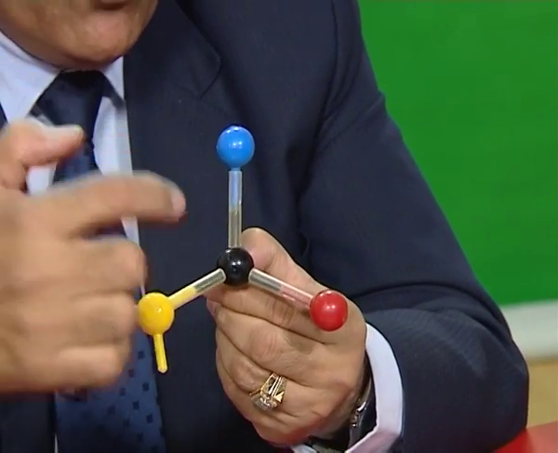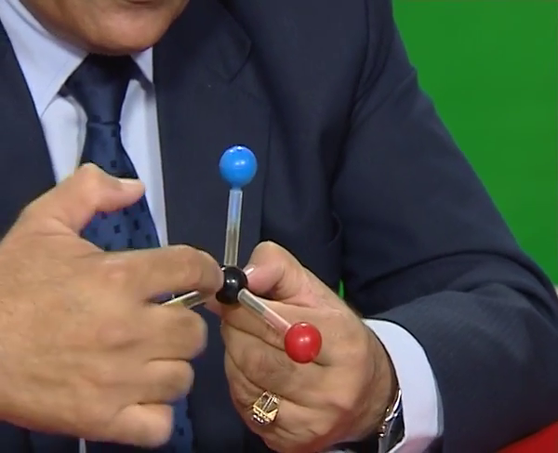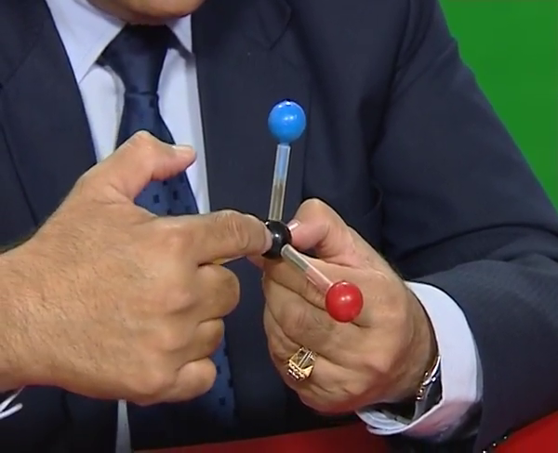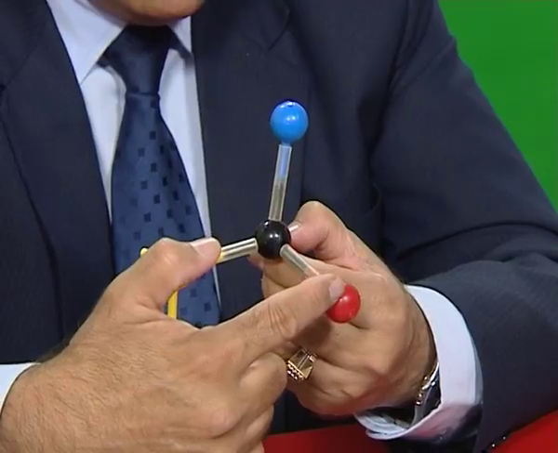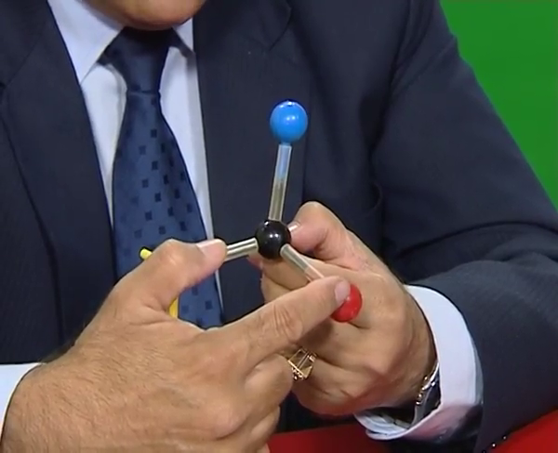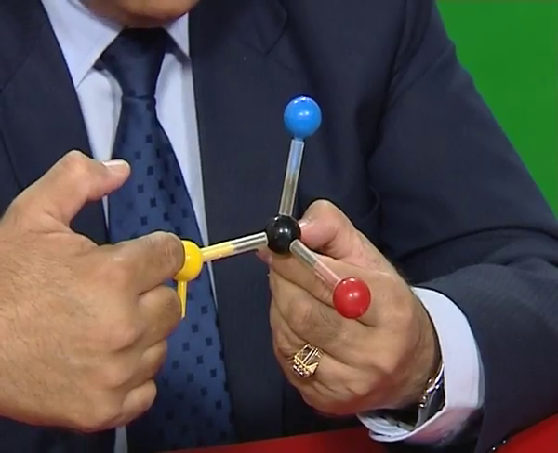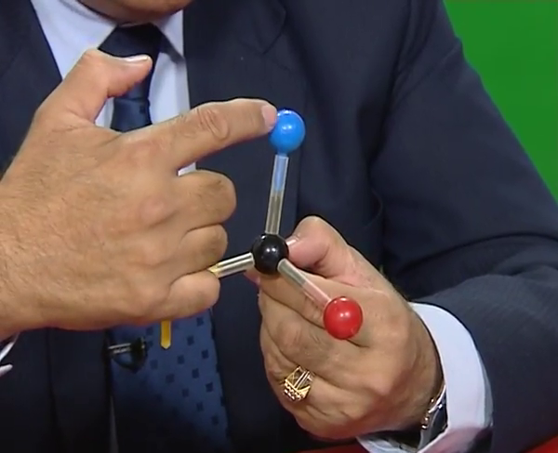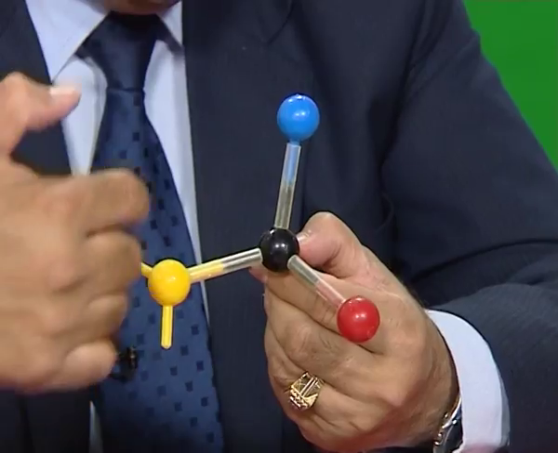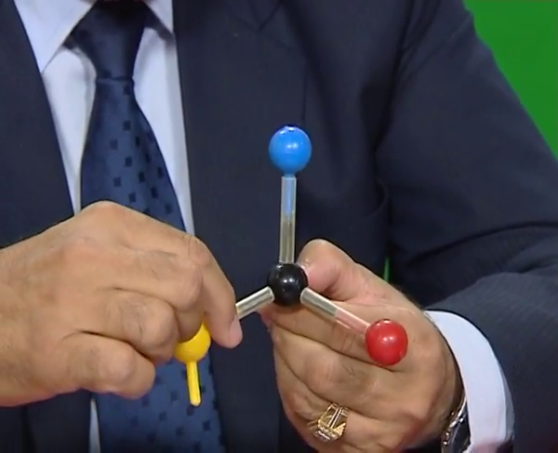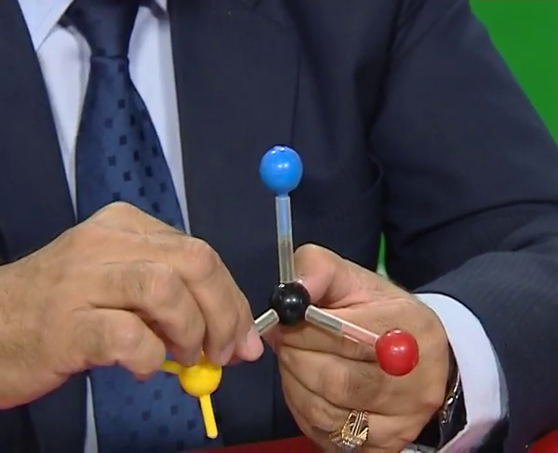So now you have to view from this direction. When viewing in this direction, going from the group of first priority, that is red, to the second priority, yellow, and third priority blue, we are moving in a clockwise direction. So this molecule has got R configuration.